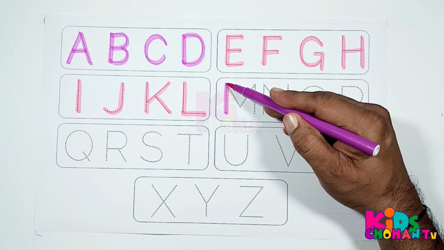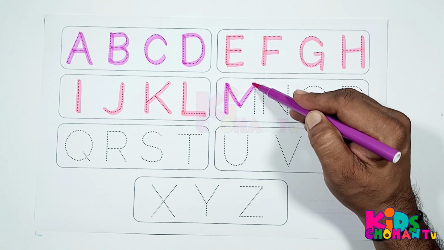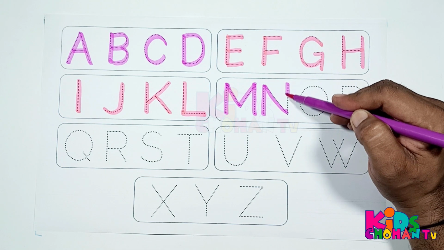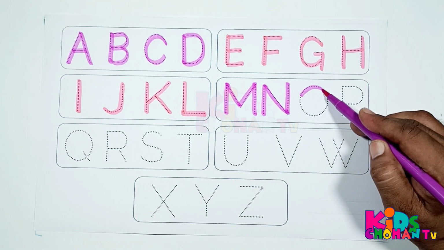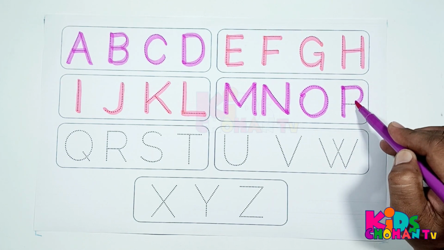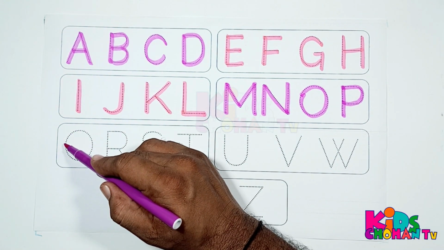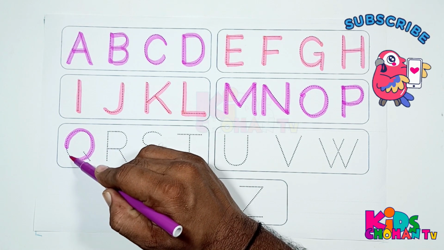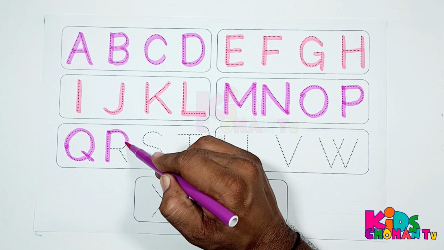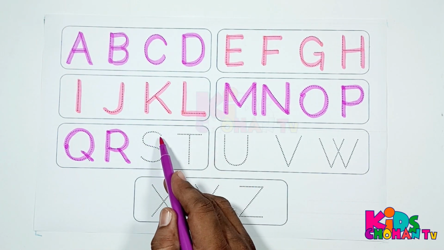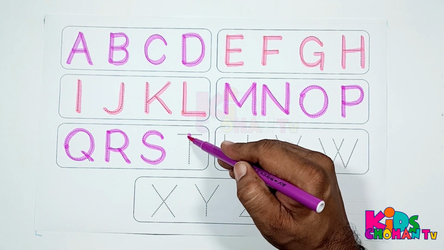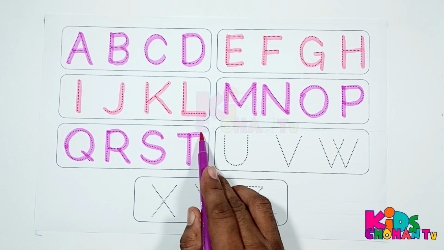Kids, this is letter M. Now we are tracing letter N. This is letter O. Now we are tracing P. Kids, this is letter Q. Now we are tracing letter R. Kids, this is letter S. Now we are tracing letter T.